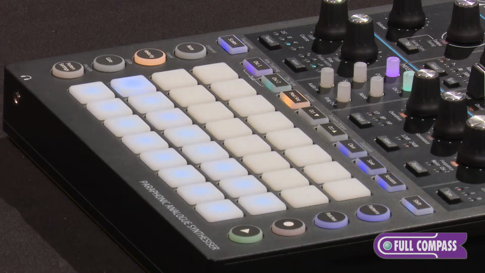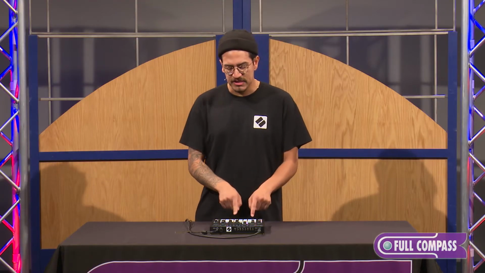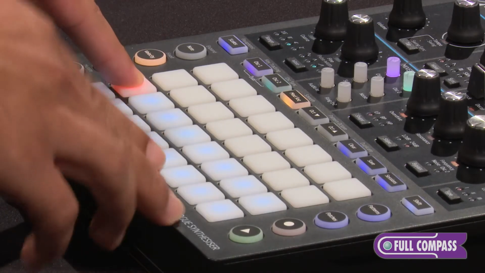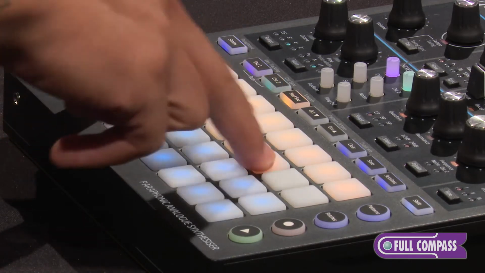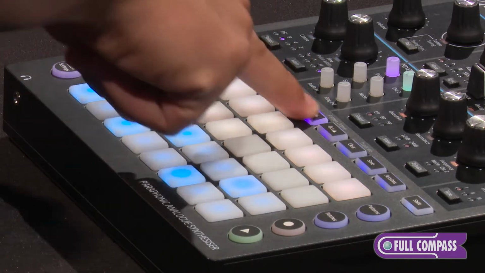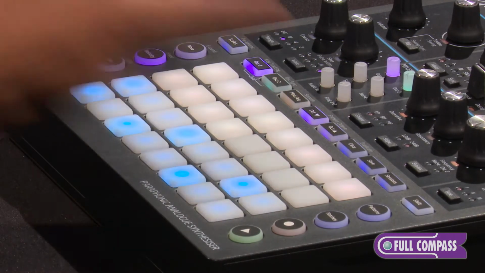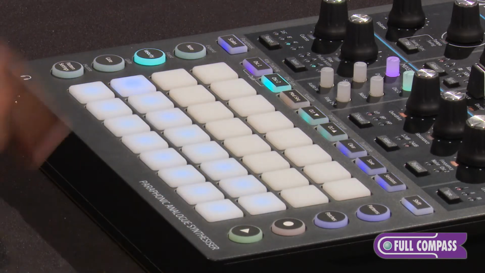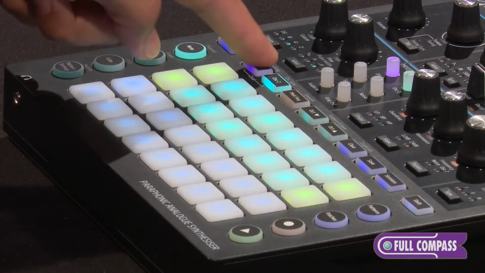Right here you have the mod sequencer. In the mod sequencer, you can say on this step of the 16 steps, I want to set different values to then send somewhere else in the mod matrix. You have your octave up and octave down buttons. They'll be purple if you're editing oscillator 1 and green if you're editing oscillator 2.